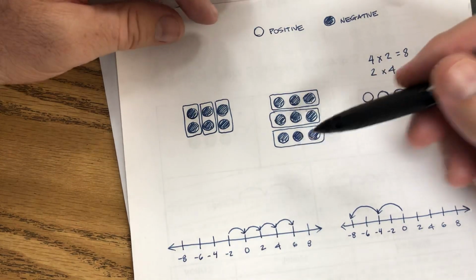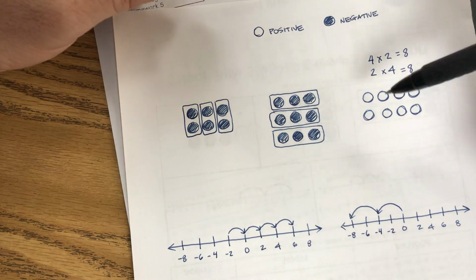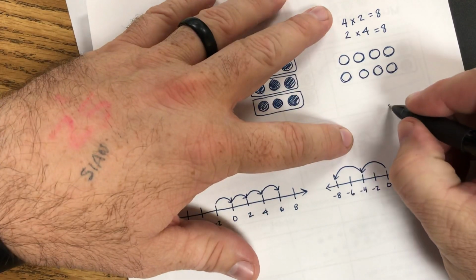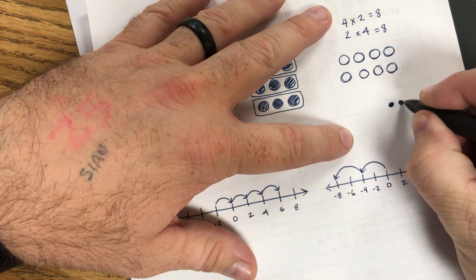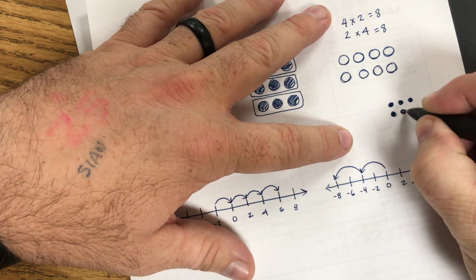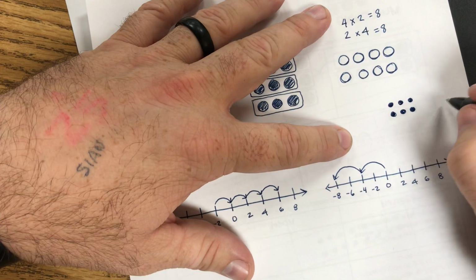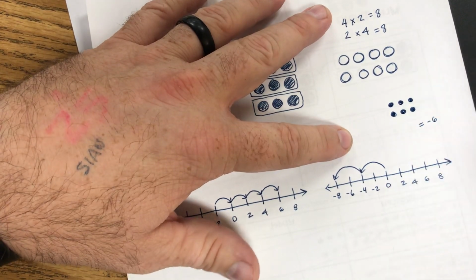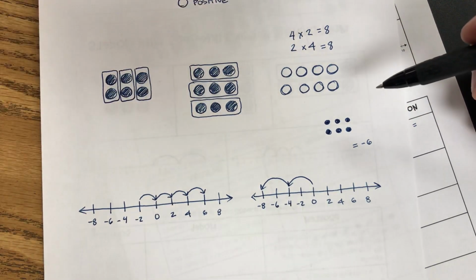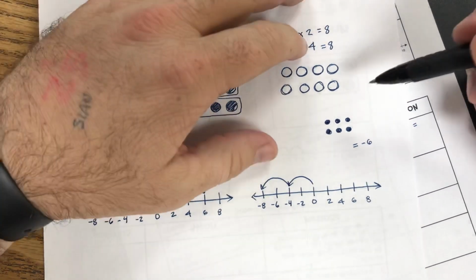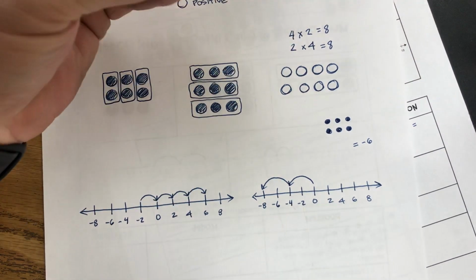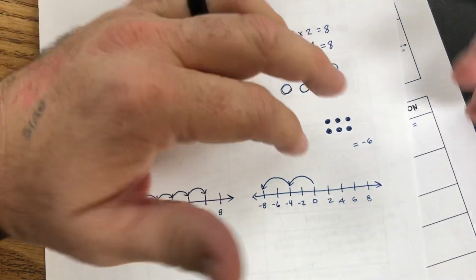You can't have negative groups, so you wouldn't ever say I've got a negative amount of groups. What I mean by that is if you had this model right here, you wouldn't say the answer to this is obviously -6, because there are 6 and they're negatives, but you can't have -6 groups of 2. That doesn't make any sense. You can't actually have negative groups. You either have groups or you don't.